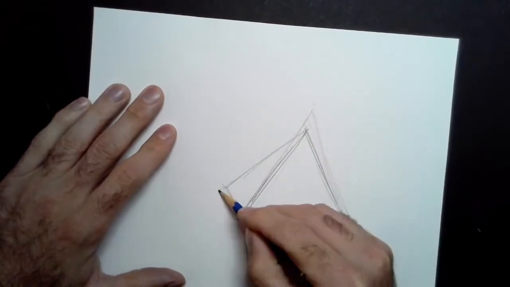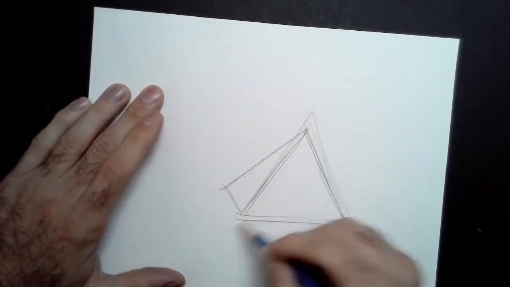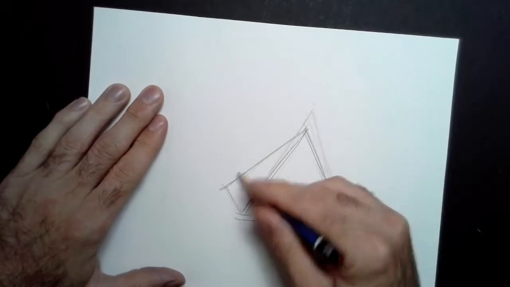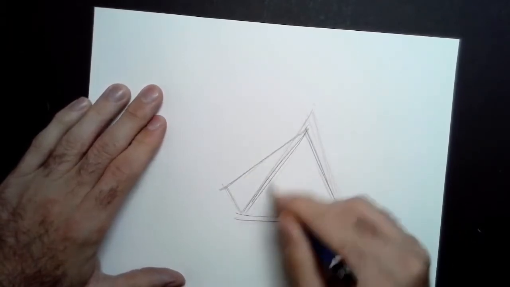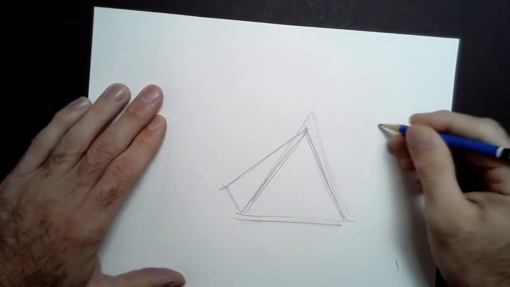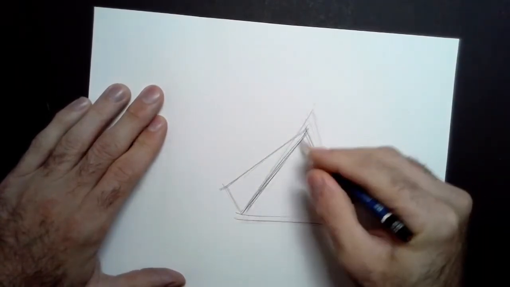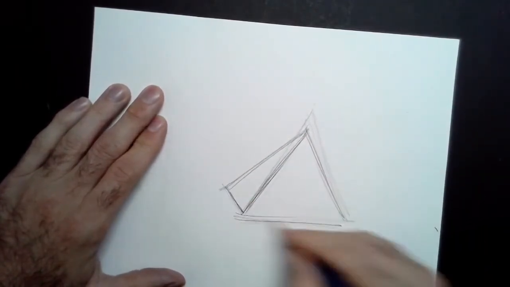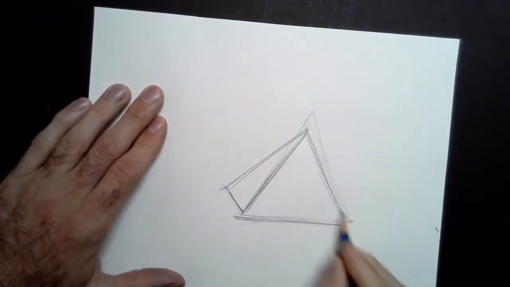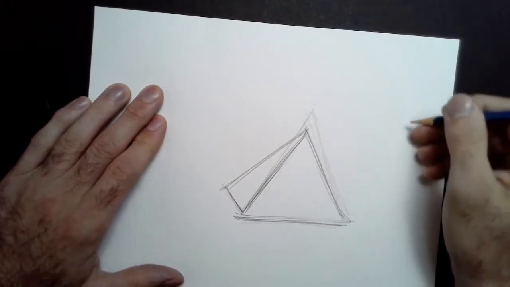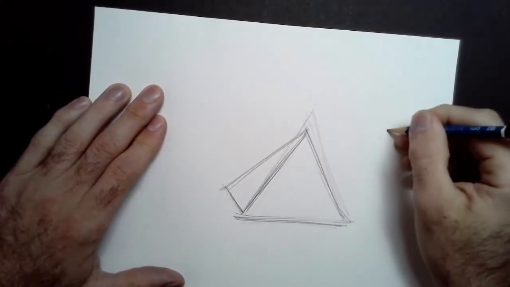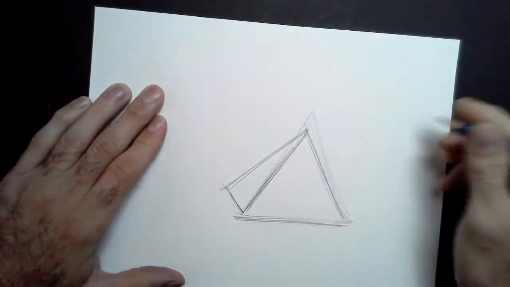bringing the angle up. Now you can play with that angle and the size of this, but generally you're going to want to have this triangle smaller than this one because it is on a receding plane moving away from you. So once you've got your shapes established, you're ready to begin shading. Don't worry about cleaning up too much just yet because we are doing rough sketches and just practicing our techniques. The next step is to establish your light source.